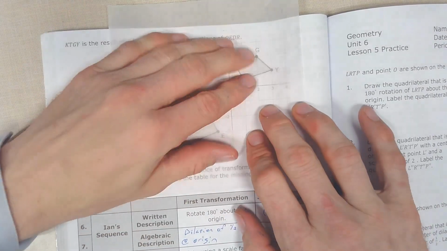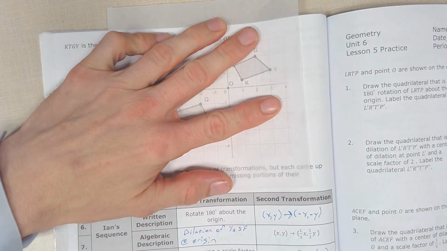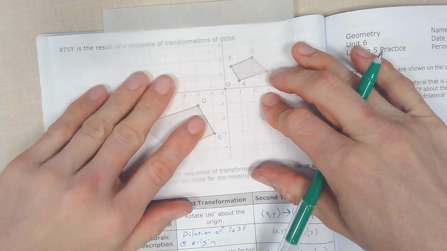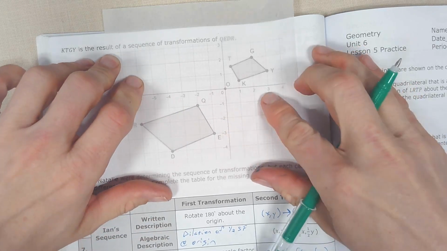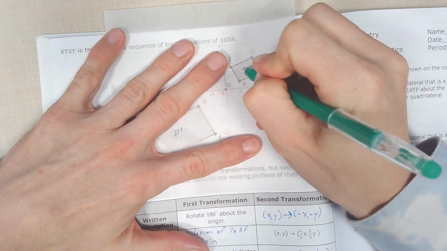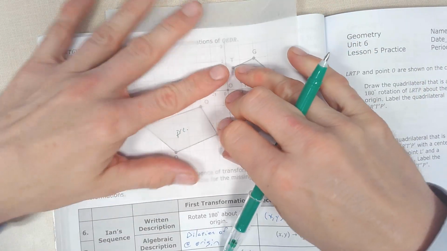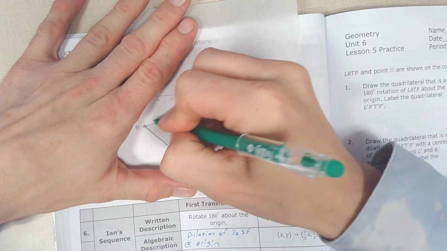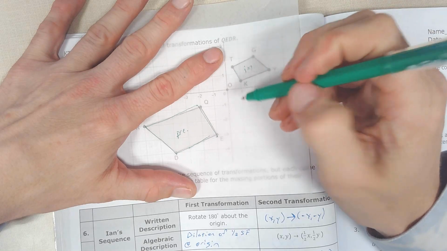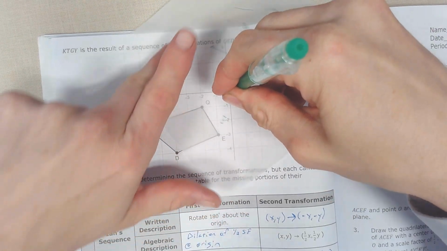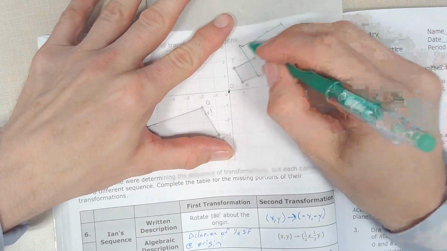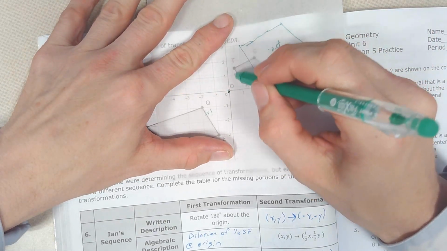This is the pre-image, and this is the image. They're saying that if I rotate it and then shrink it at 1/2, it will be here.